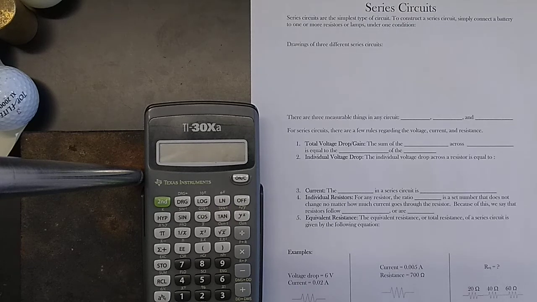All right, hello, welcome to our video on series circuits. We're going to study two specific types of circuits. We've already kind of talked about electric current. You should know how a basic circuit works. We're now going to talk about the two types, one of which is called series circuits. The other one, called parallel circuits, we're going to talk about in another video.